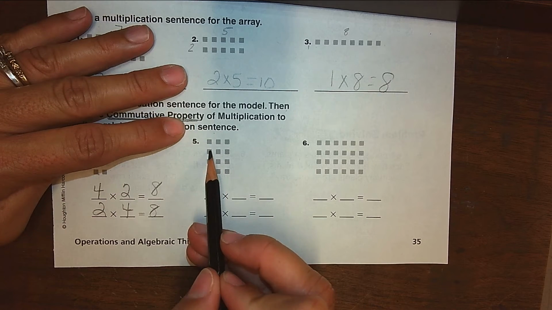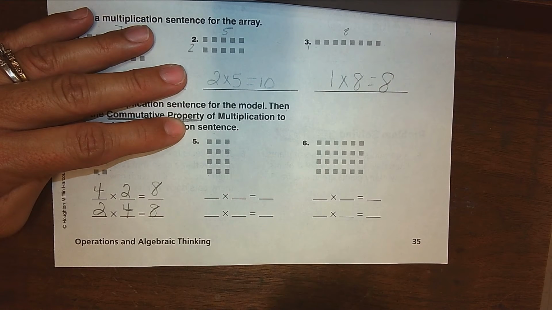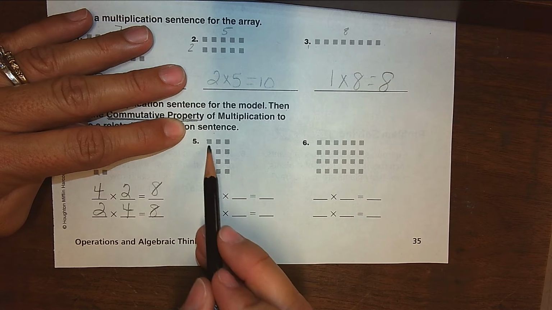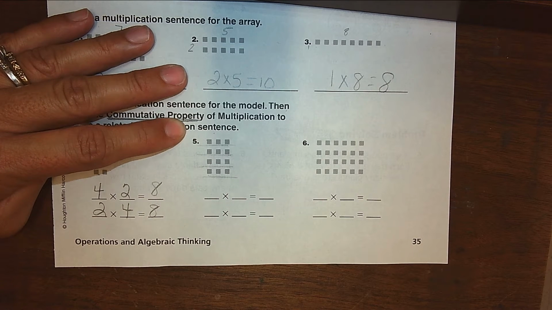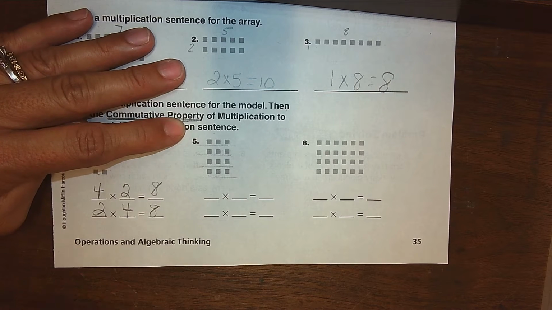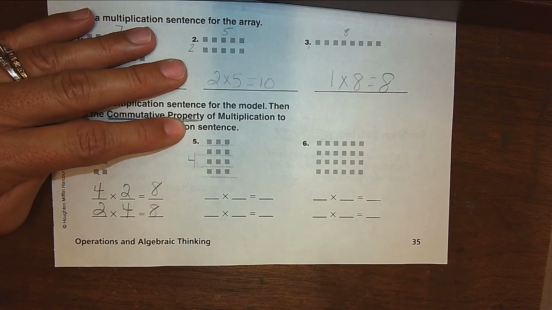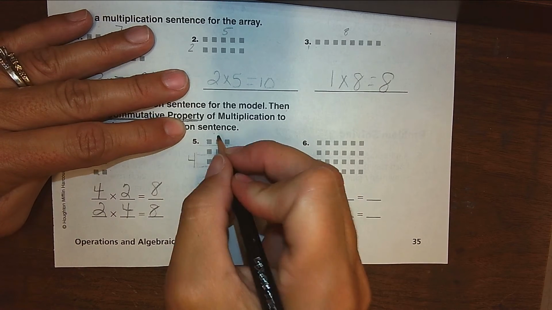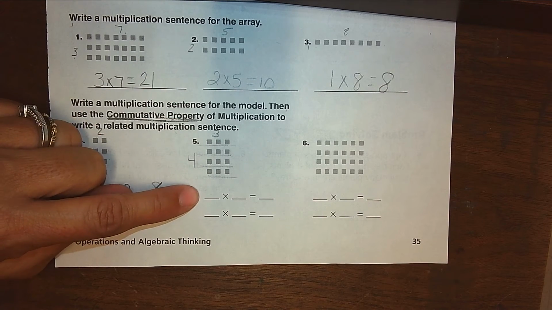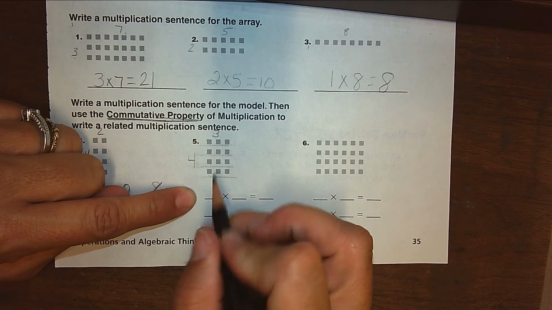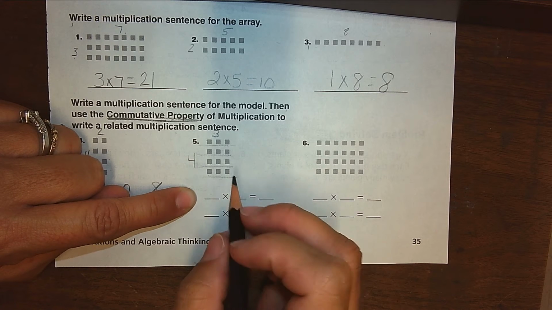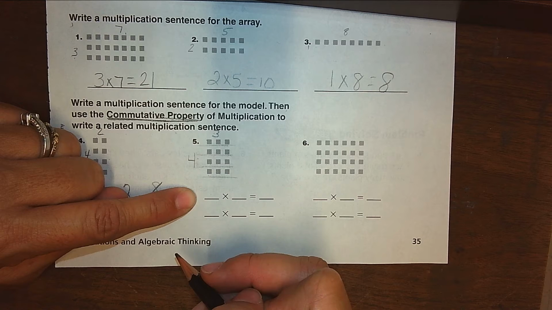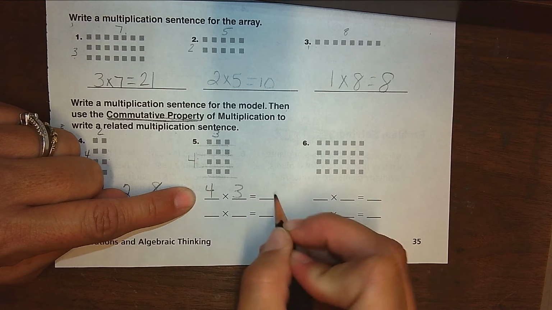How many rows do you see? 3. How many rows? Put a line under them. Rows go side to side, horizontal. 4. Yeah, 4. Now, Aubrey, how many is in each row? 3. Okay, Aubrey, give me a multiplication equation for that what you just said. 3 times 4. How many rows? 4 times 3. Yeah. Got to match that picture. And what is 4 times 3?